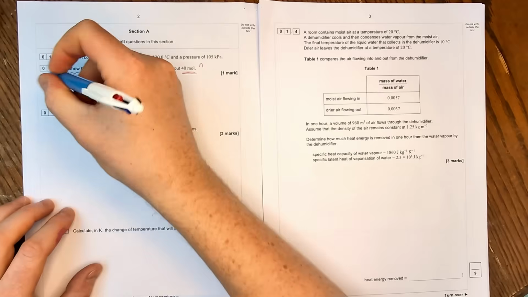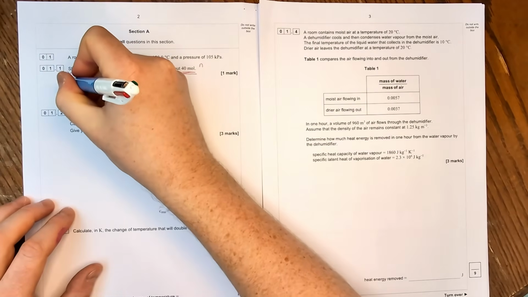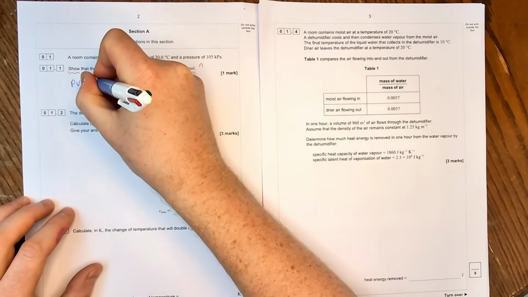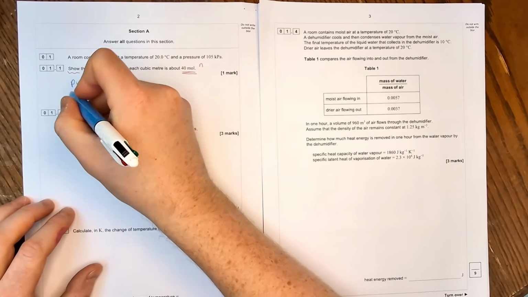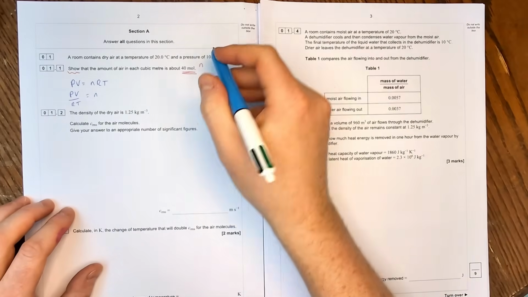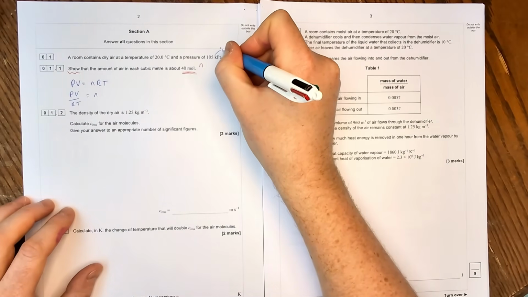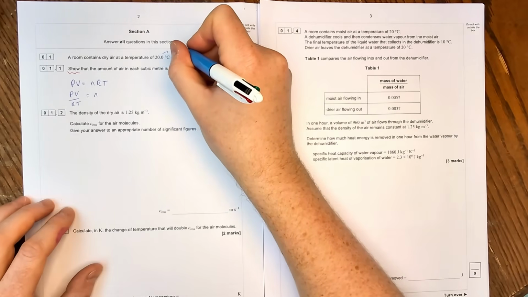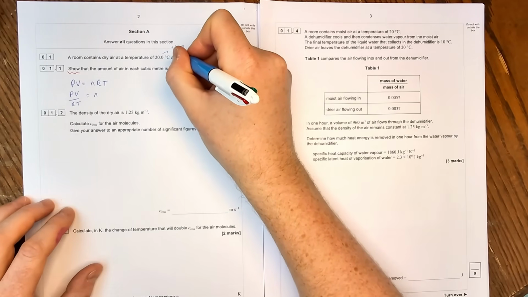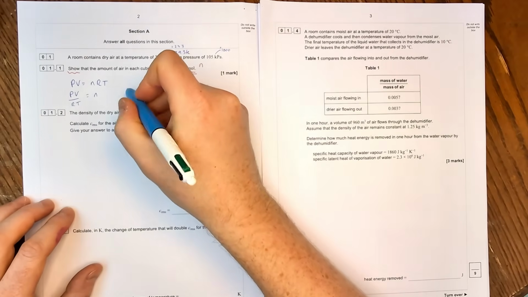So I'm hoping it's obvious to most people we're going to need to use the ideal gas equation. So that's PV equals nRT, and then rearrange for n. Now, there's a couple of things that could catch people out here, which are the unit conversions. So this is kilopascals, so obviously times by 1,000, and we do need to put this into Kelvin. So we add 273, and that gives us 293 Kelvin before we put in our answer.